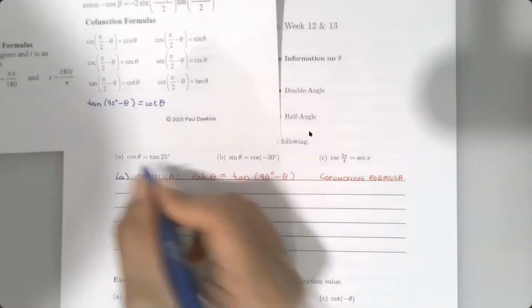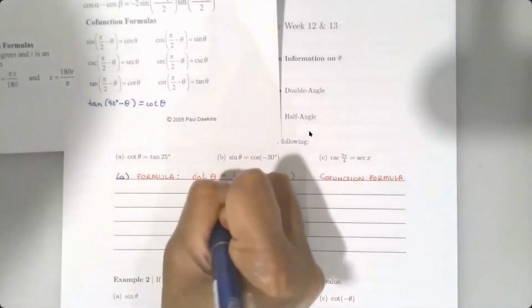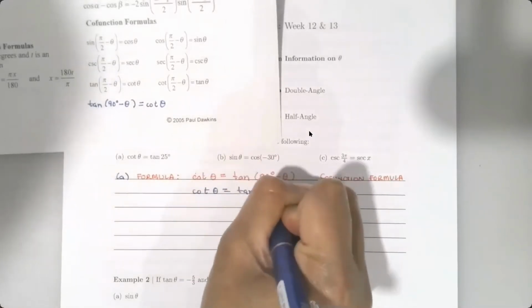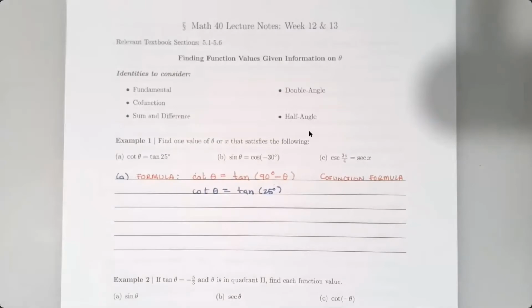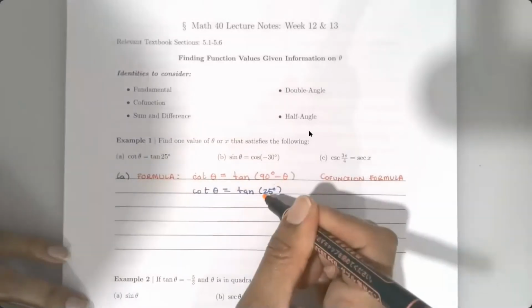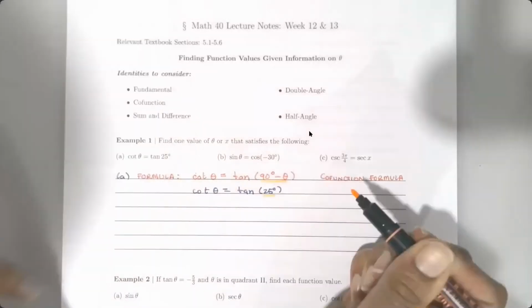Now if we compare it against what we have, cotangent of theta is equal to tangent of 25 degrees. If we match up the left-hand side, it's exactly the same. And if we match up the right-hand side, that means that this 25 degrees has to be the same as 90 degrees minus theta.